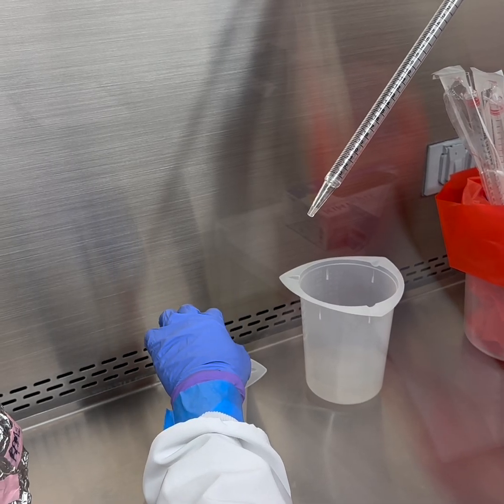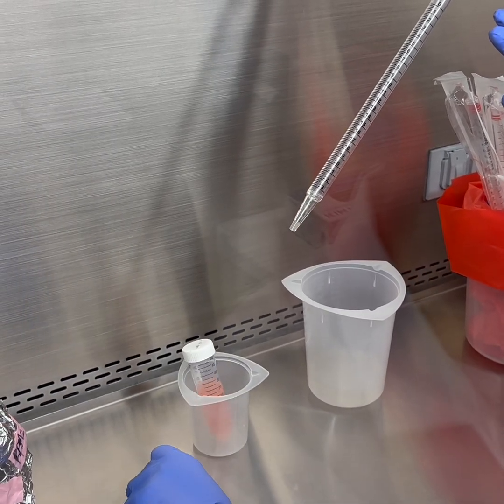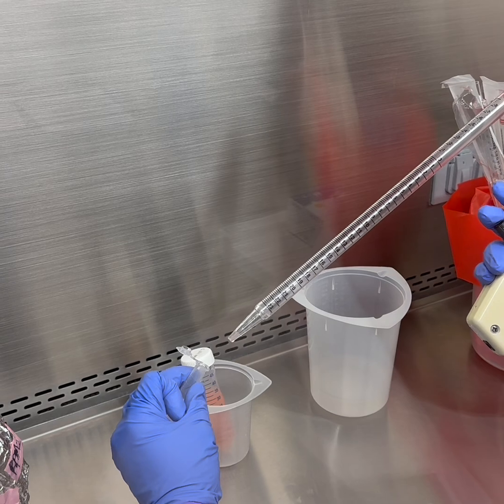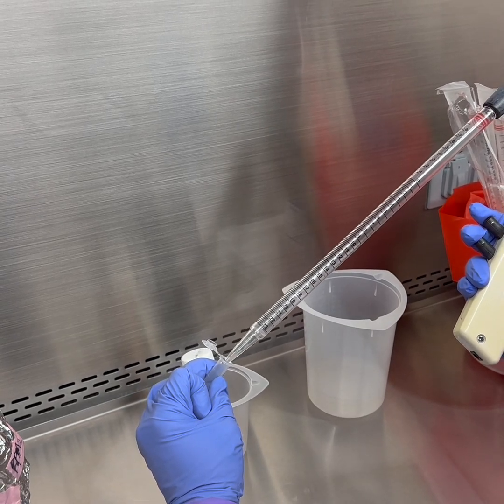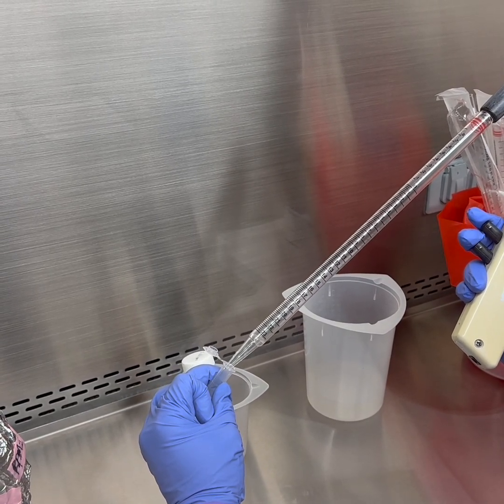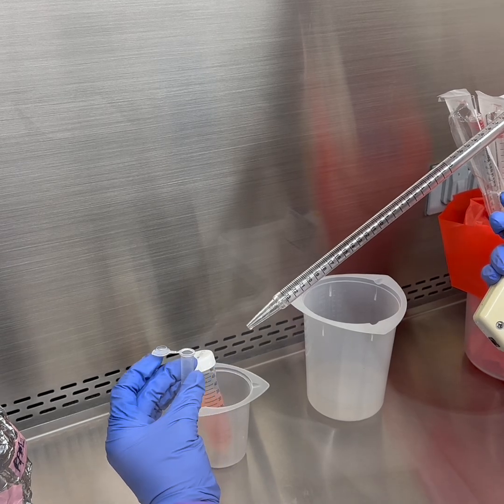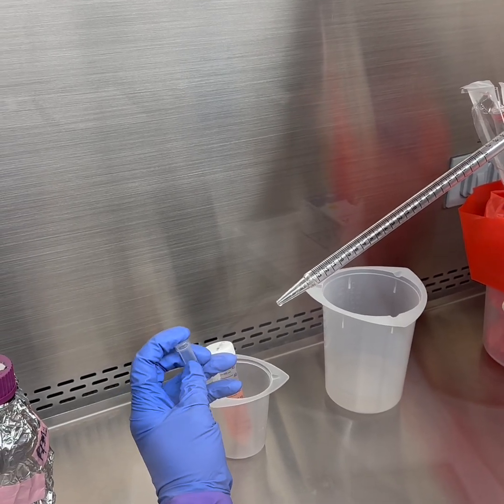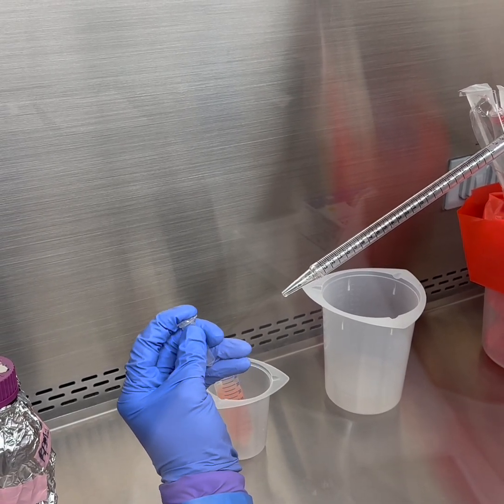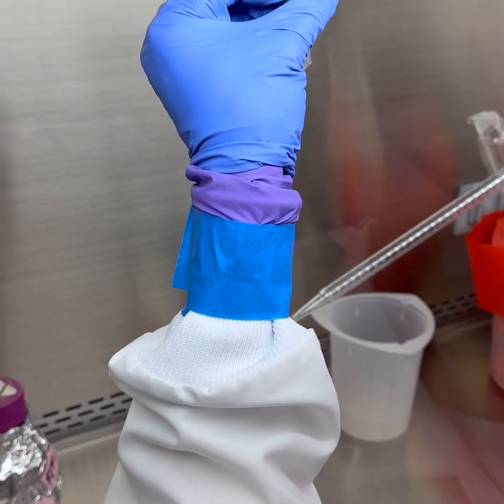You can perform the hemocytometer dilutions in the hood, or you can do it on the bench top. I'm just going to do it on the bench top because it's going to be outside the hood anyways, so might as well. But see, we have a little bit.